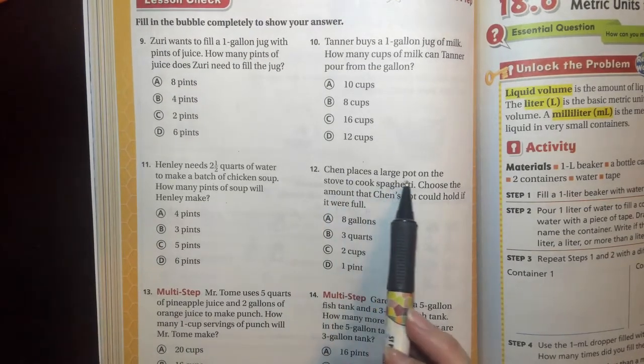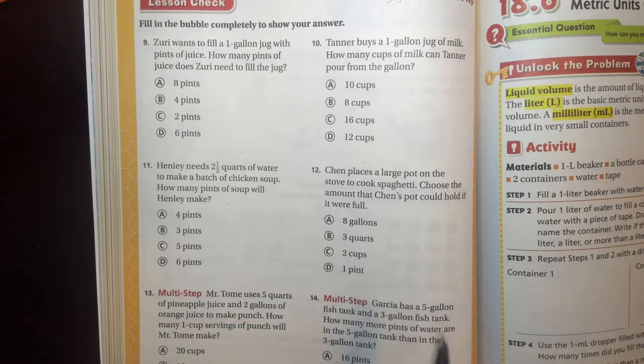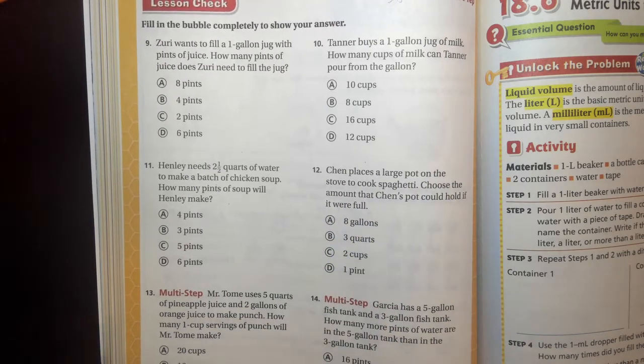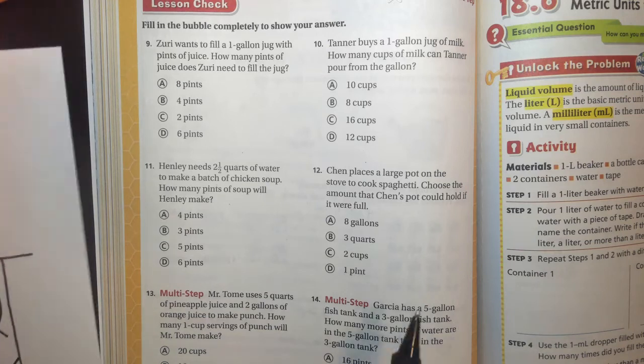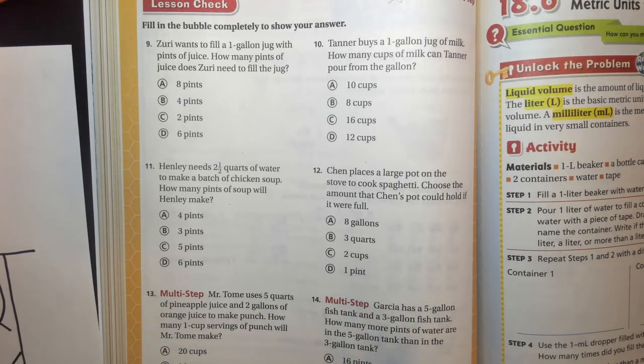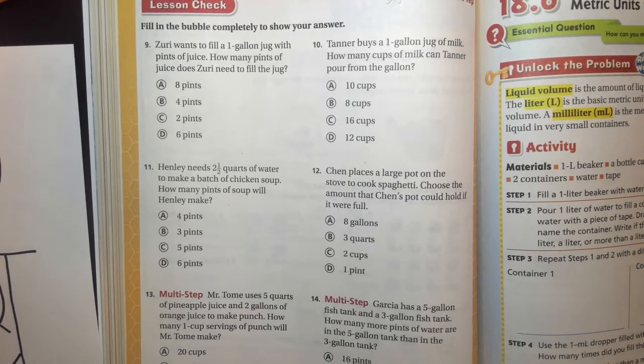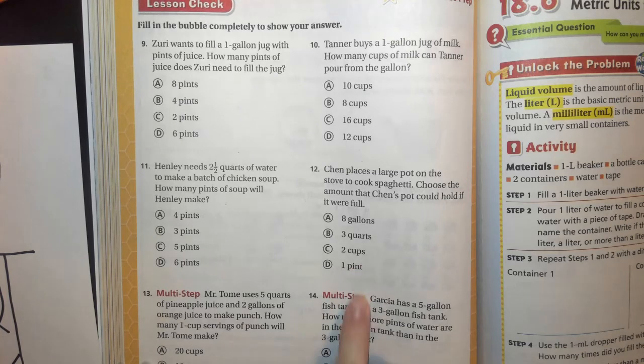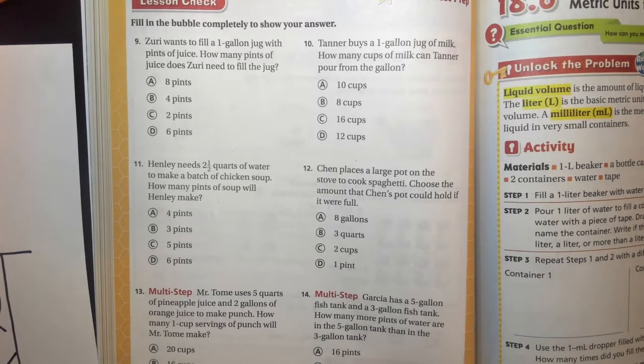Number 12, Chen places a large pot on the stove to cook spaghetti. Choose the amount that Chen's pot could hold if it were full. So you've got to think about what would be the most reasonable amount of water we could fill up that big pot on the stove with.